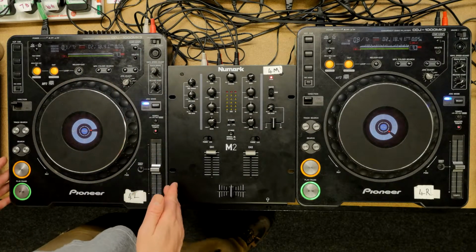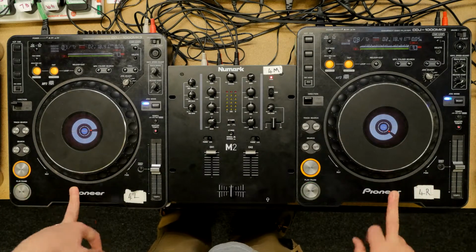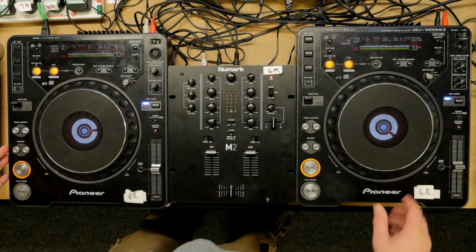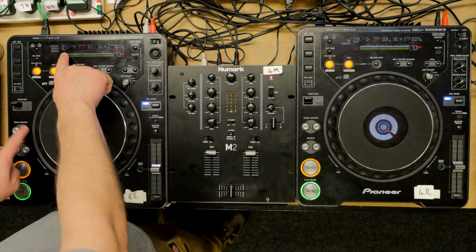So here's the one CD player. This part's the mixer. This is the other CD player. You should notice both of these are the same. So what I'm going to do is show you the functions on this one, and you can apply that to that as well. Basically, track search changes the track number.